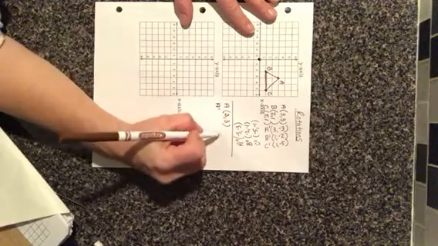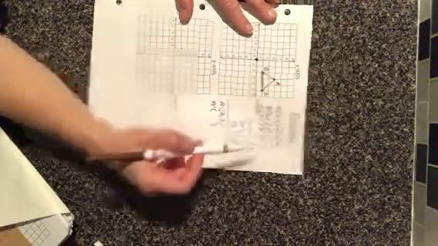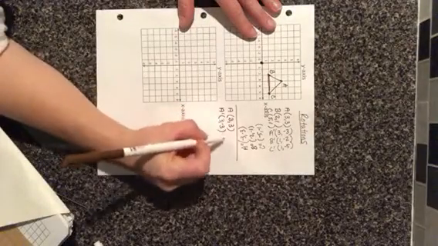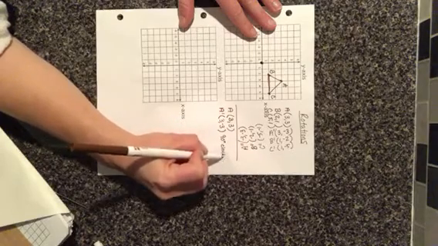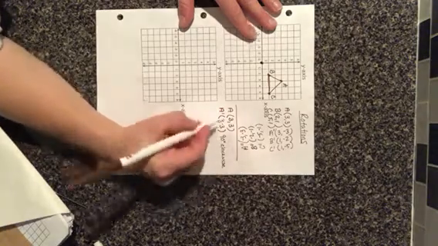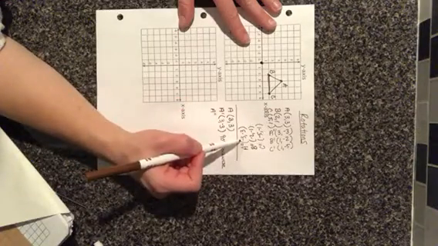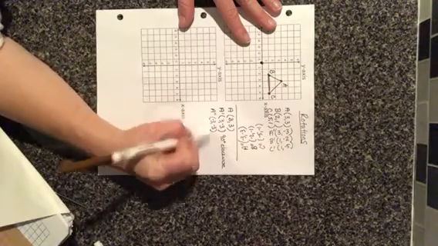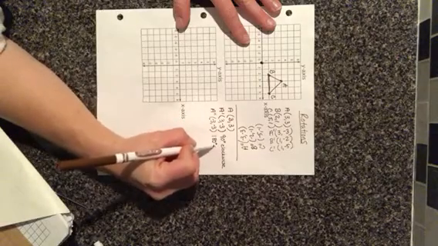A prime, after 90 degrees of a rotation, was 3, negative 3. That was after 90 degrees clockwise. And then A prime prime was negative 3, negative 3. That was 180 degrees.